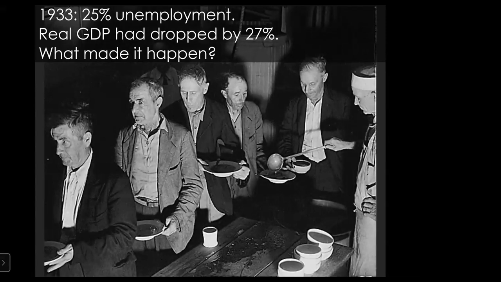So this happens in 1933. This is during the Great Depression, right? The worst economic crisis in human history. So in the United States in 1933, the unemployment rate was 25%, and the real GDP dropped by more than 25%, right? And the people lined up to get government support, like this background picture shows.